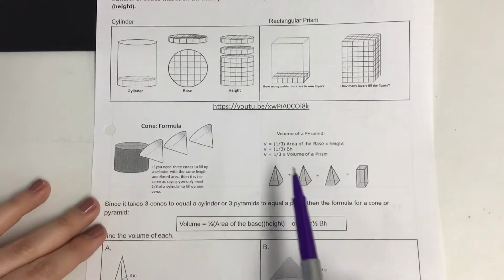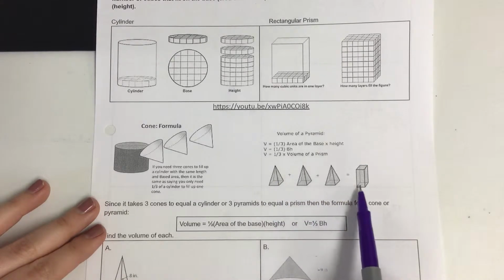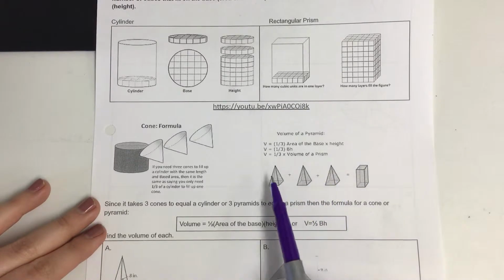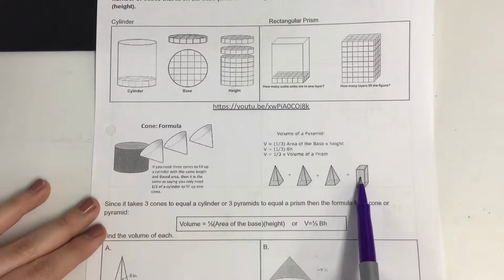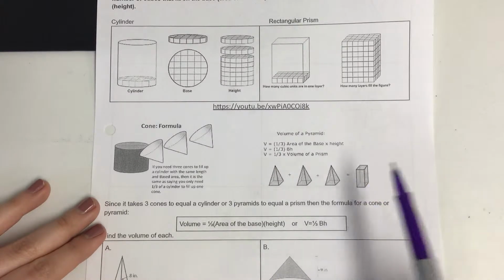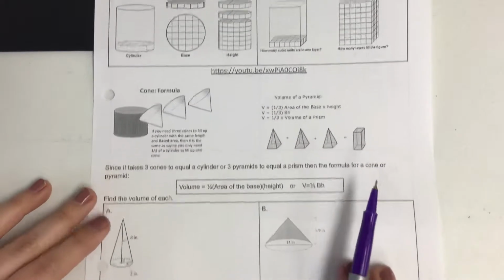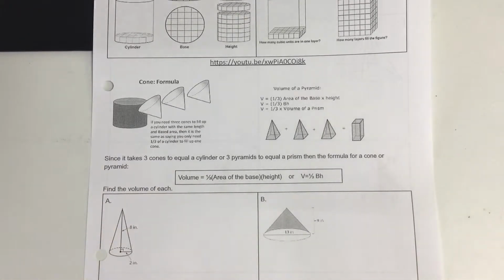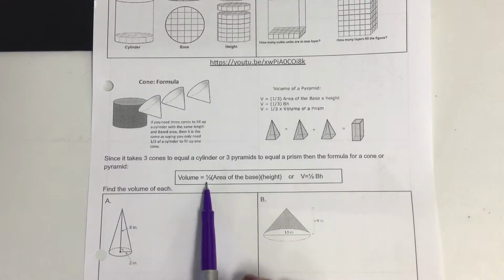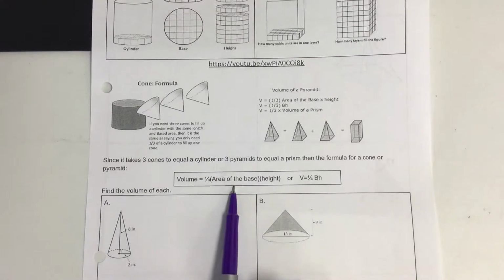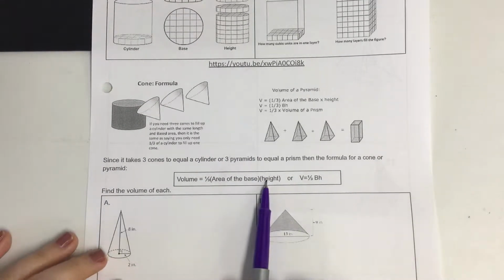Pyramids are the same way. If a pyramid has the same base as a rectangular prism and it has the same height, then one pyramid is 1/3 the size of a rectangular prism. So what that means to find the volume for both of these is that we are going to take 1/3 times the area of our base times our height.